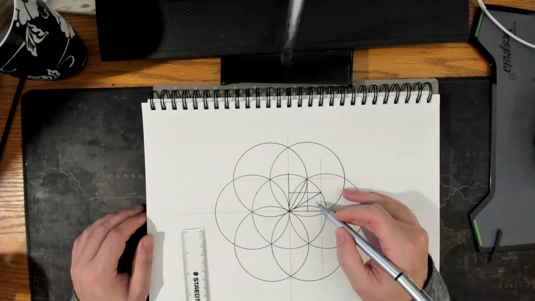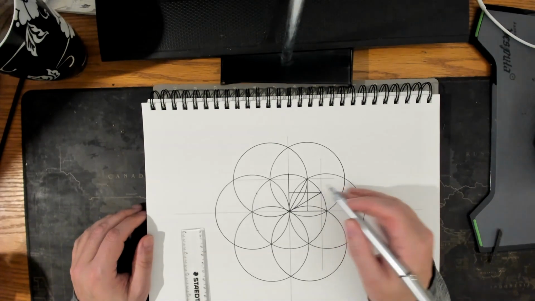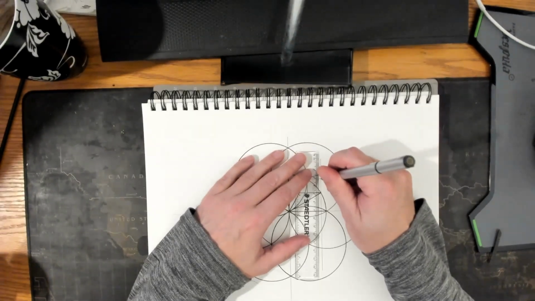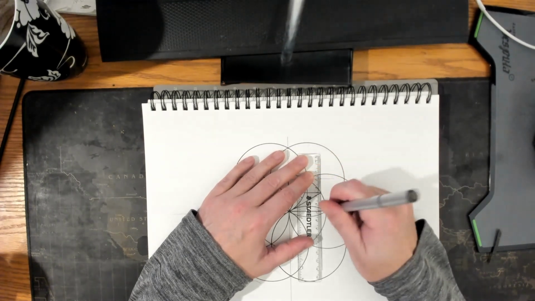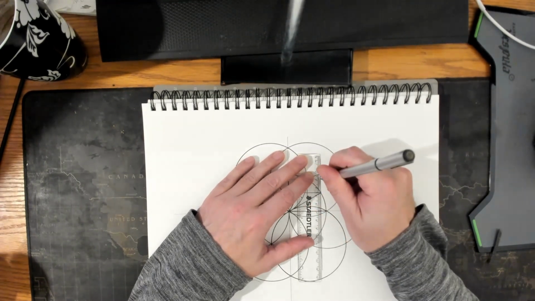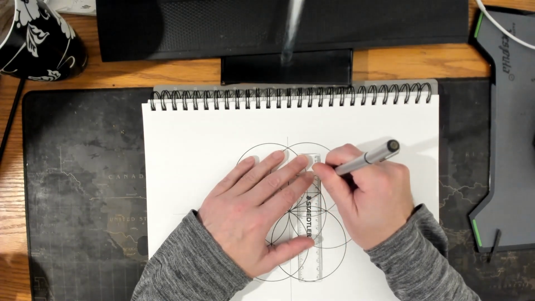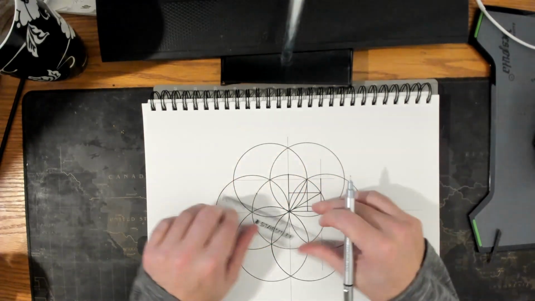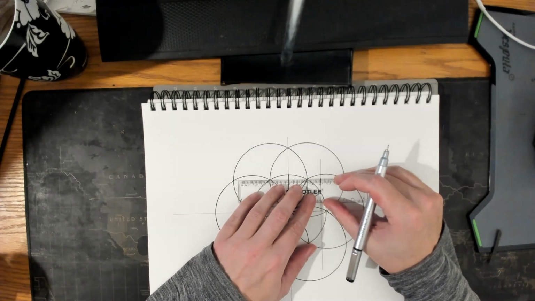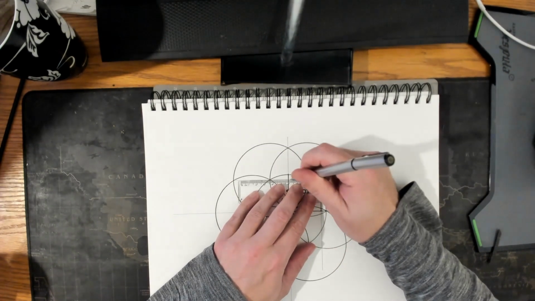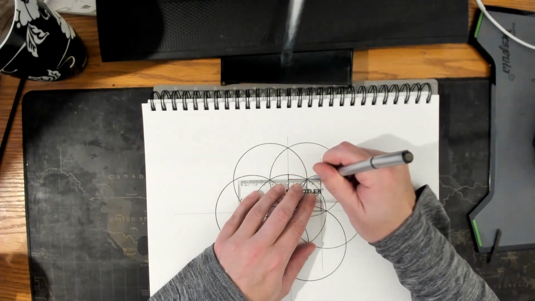Now, if you look at this, and when I say this, I mean specifically the way this quadrant is divided up. I'm going to draw over my pencil here just to make it stand out a little better. We have a square in the top portion of this circle.